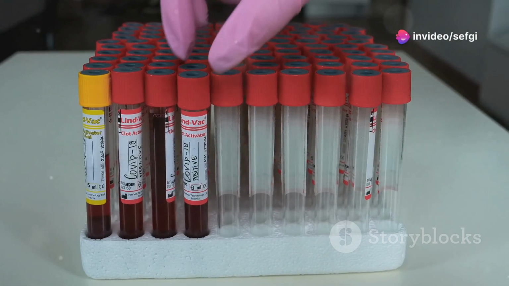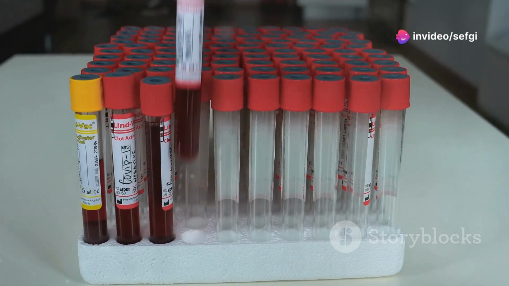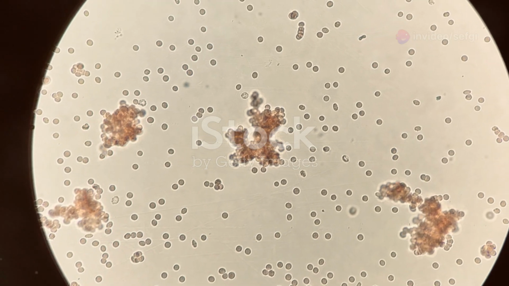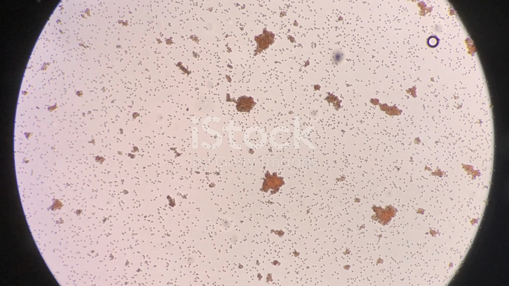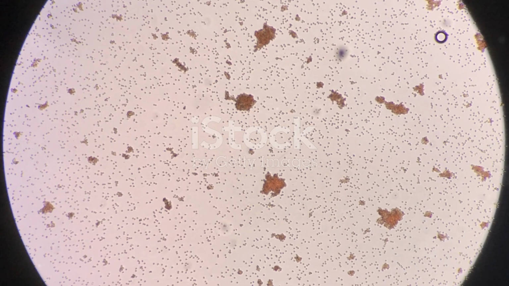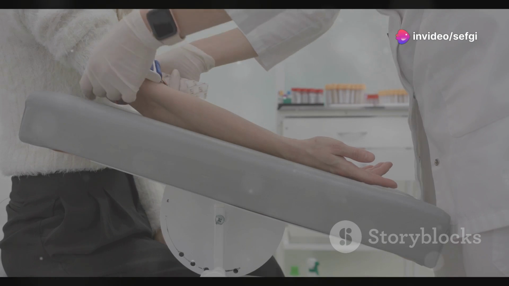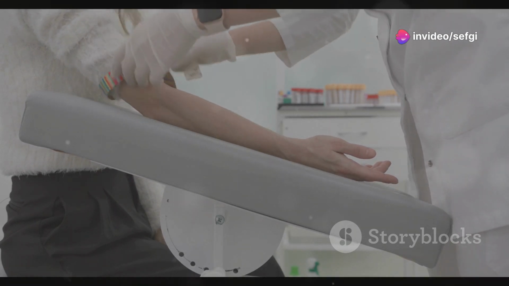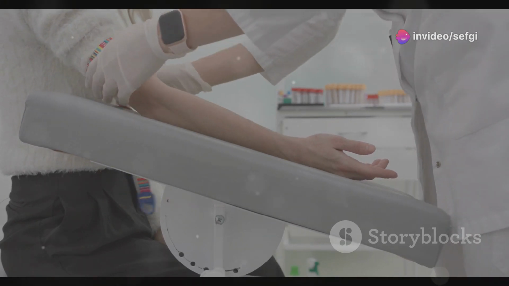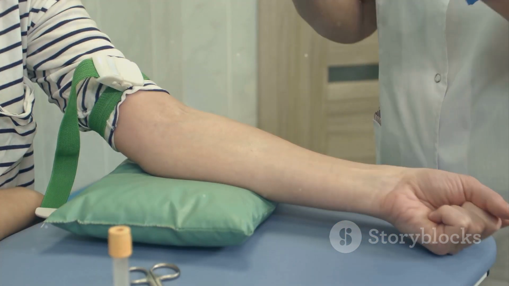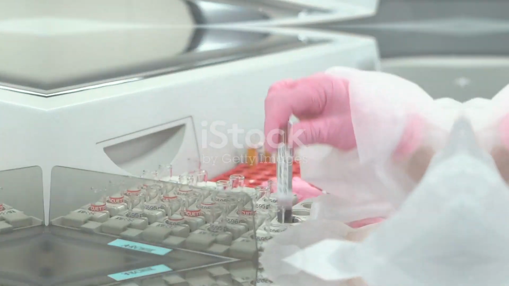This test involves mixing a drop of your blood with different antibody solutions. If your blood cells clump together, or agglutinate, in the presence of a particular antibody, it indicates that you have the corresponding antigen on your red blood cells. Blood typing is typically performed as part of routine medical checkups, before blood transfusions, and during pregnancy. Knowing your blood type is essential for ensuring safe blood transfusions and understanding potential health risks.